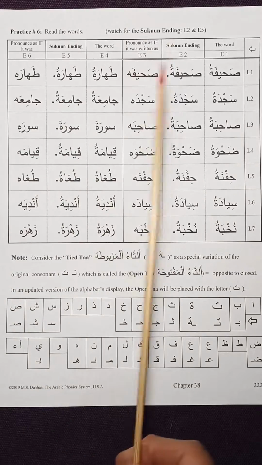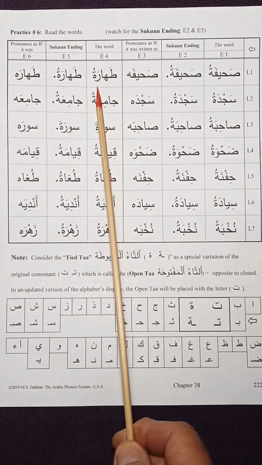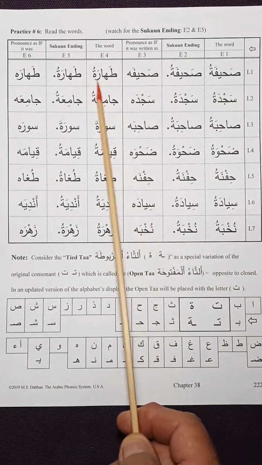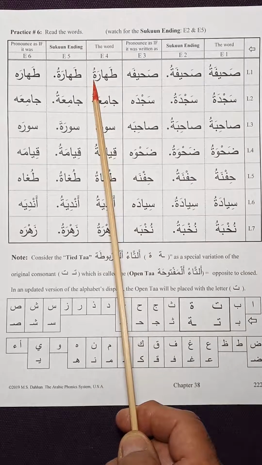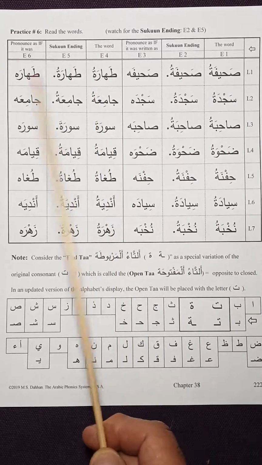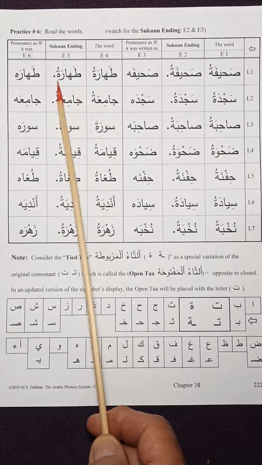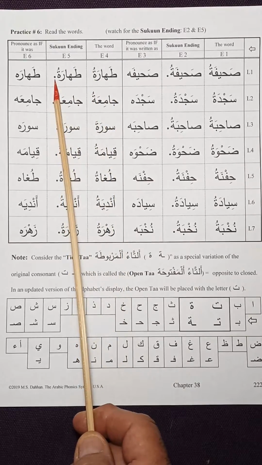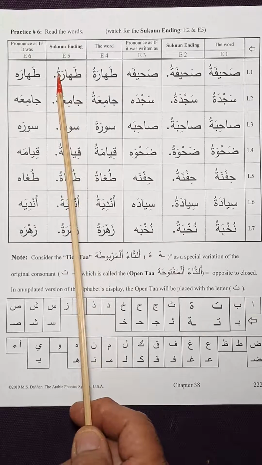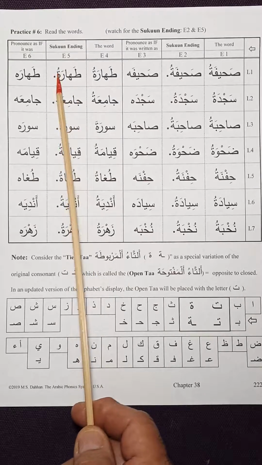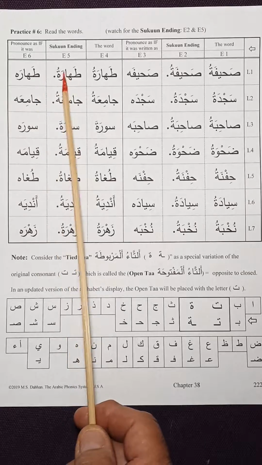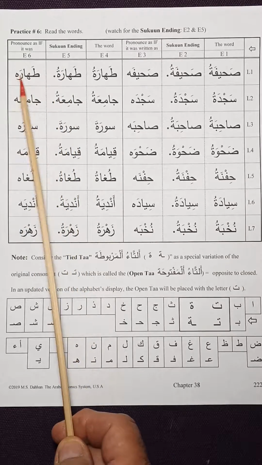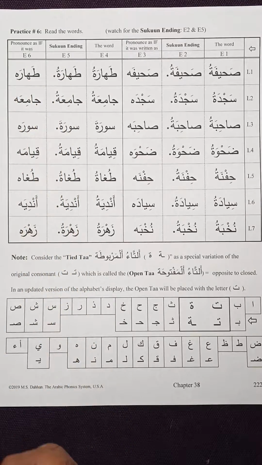Another word. Taharatu. This ends with that special case of T, the tattoo T, and here we had a dot. Taharatu is the way we pronounce this word, but because of the dot, we ignore the vowel and the two dots there, so it becomes tahara.